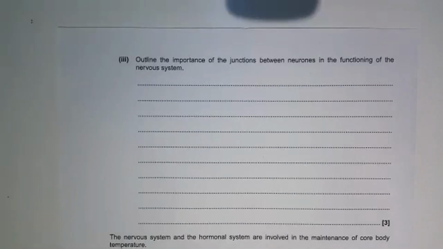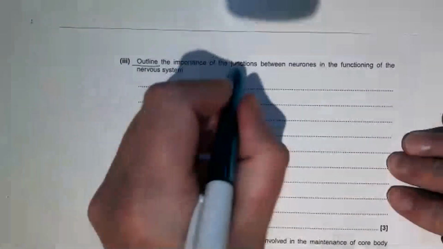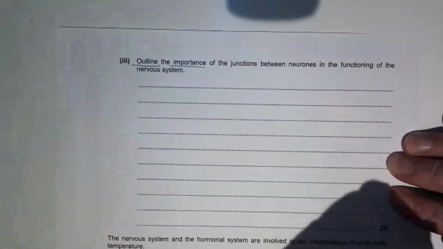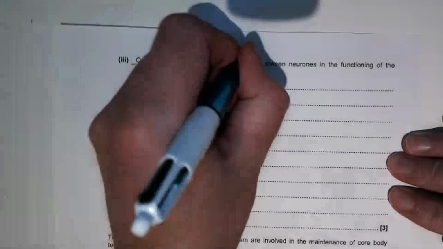This is another nervous system question, and this question asks us to outline the importance of the junctions between neurons in the function of the nervous system. So when talking about the junctions, we're talking about synapses.